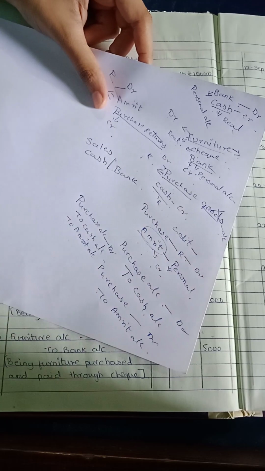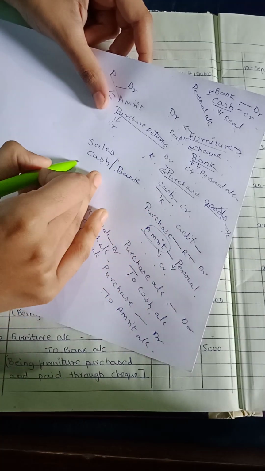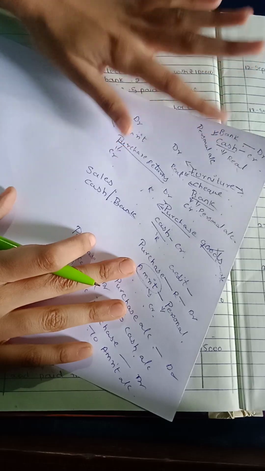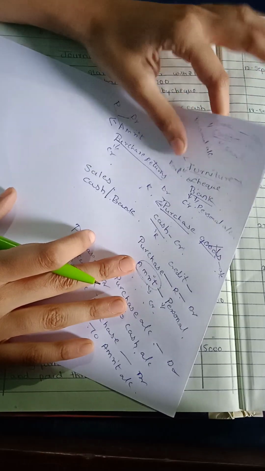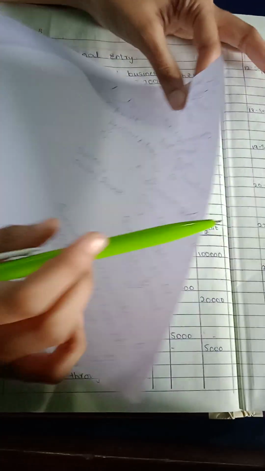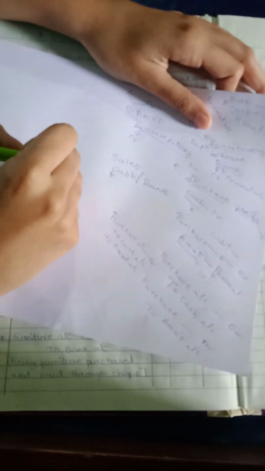If bank is not mentioned in the question, then it is cash. For you we'll take cash. Suppose I am selling a paper for 5 rupees, 10 rupees, anything it may be. When we sell this paper, we'll get cash, right? So we are receiving the cash.